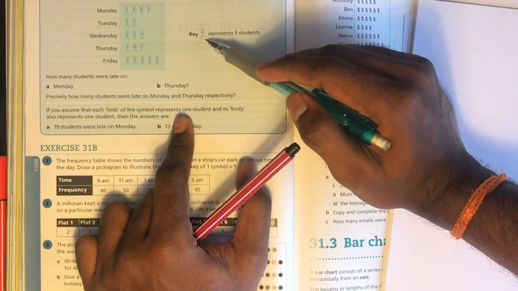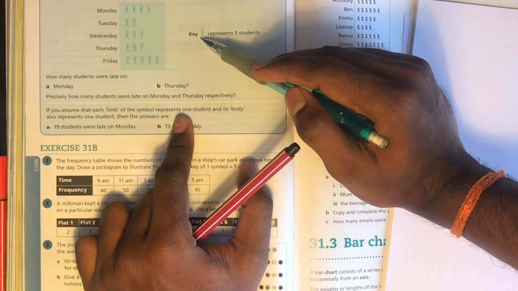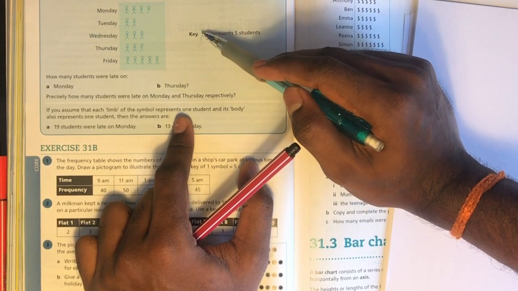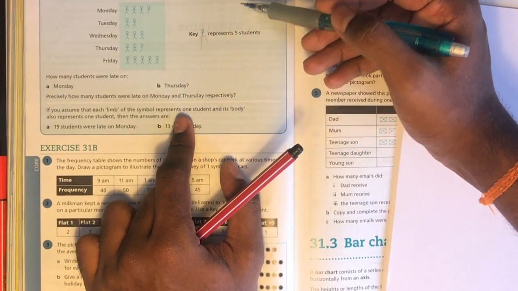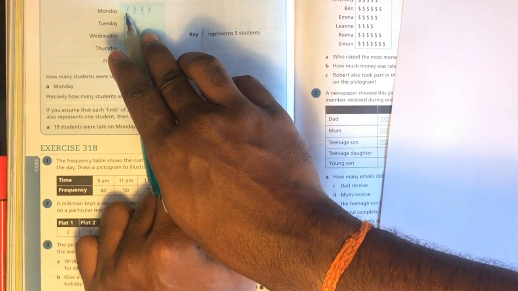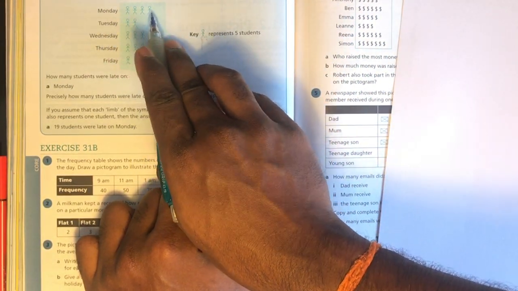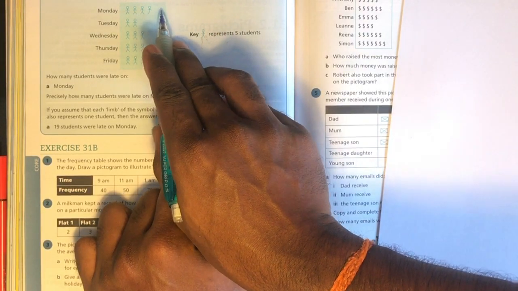1, 2, 3, 4, 5. I think it's like this. They are considering 1 leg, 2 legs, 3 legs, 4 legs, the whole body as 1 person. That's what I think they're trying to do. So here 1 complete body is 5, 5, 5, 15. And then here 1 leg is missing, that means this should be 4. So 15 plus 4 will be 19.